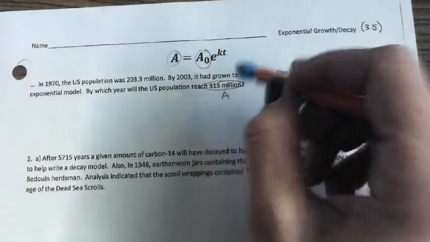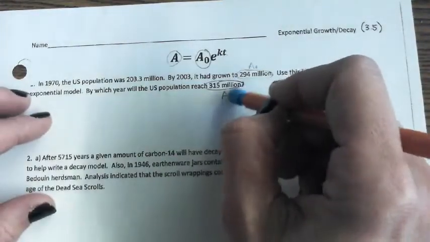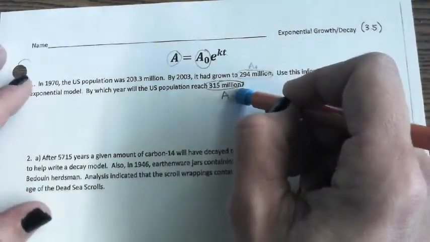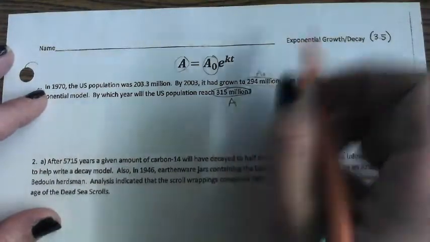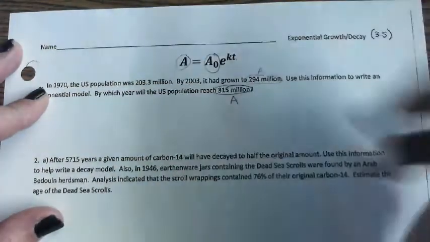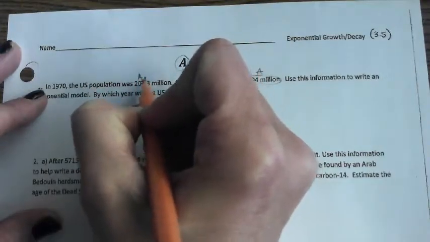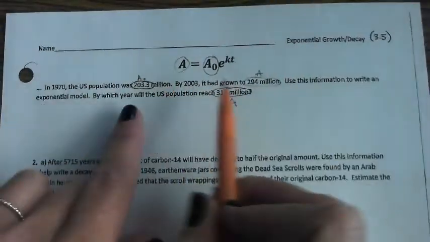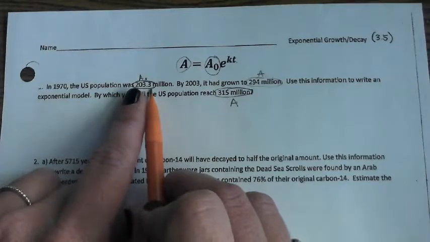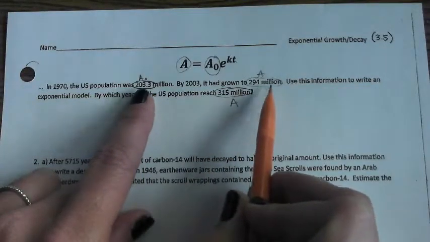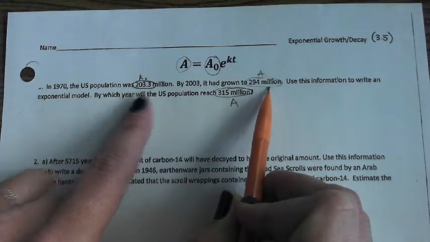Initially, though, because we don't have k or t for that final amount, we need to call this A and this A sub 0. Because for that transition from 203.3 million to 294 million, we do know the amount of time that's passed.